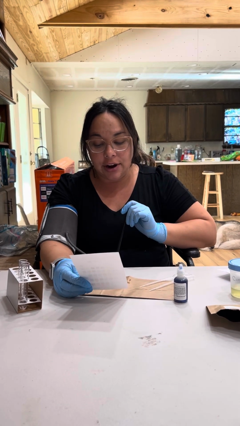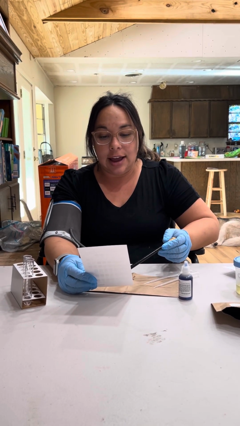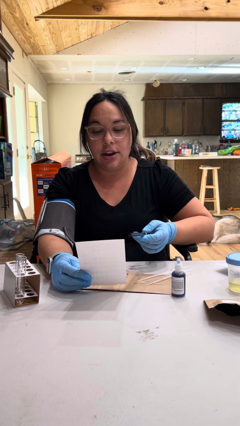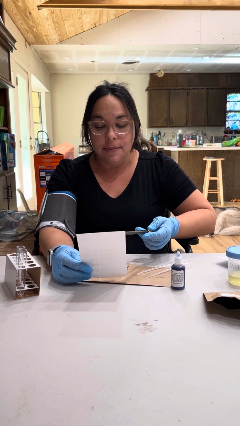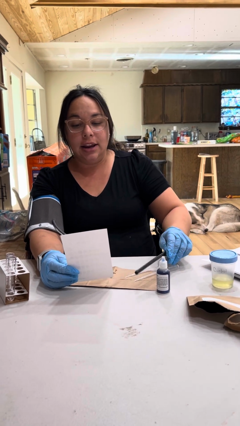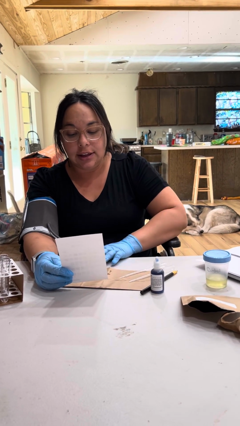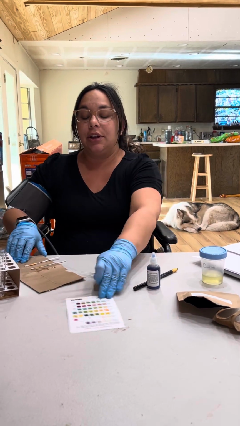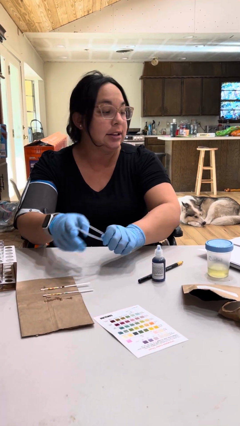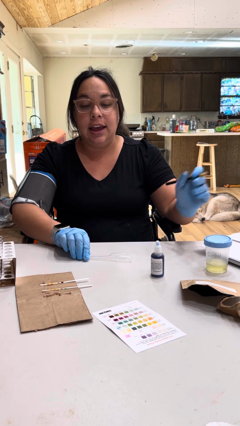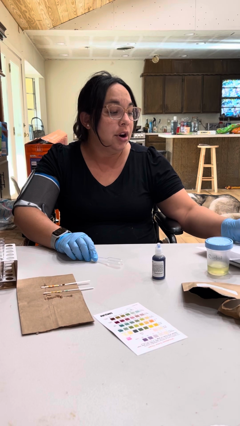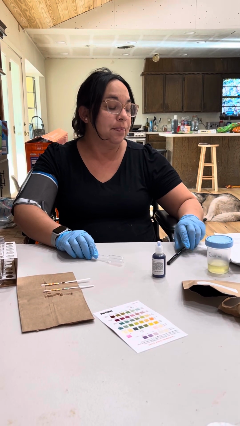The others are very similar, except the pH scale. The pH on the unknown is higher. And then the blood is also the same. So we'll let those sit for a second and we'll look at those results again in a few minutes. But I would say that for sure the unknown is positive for glucose in the urine.